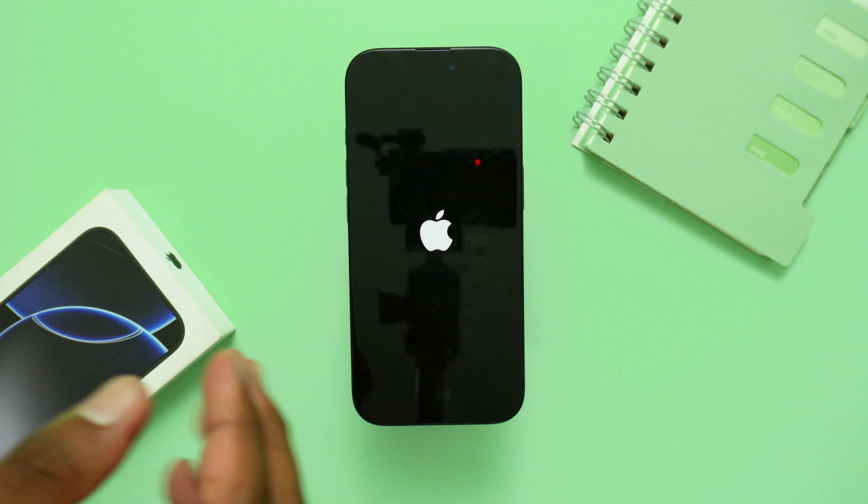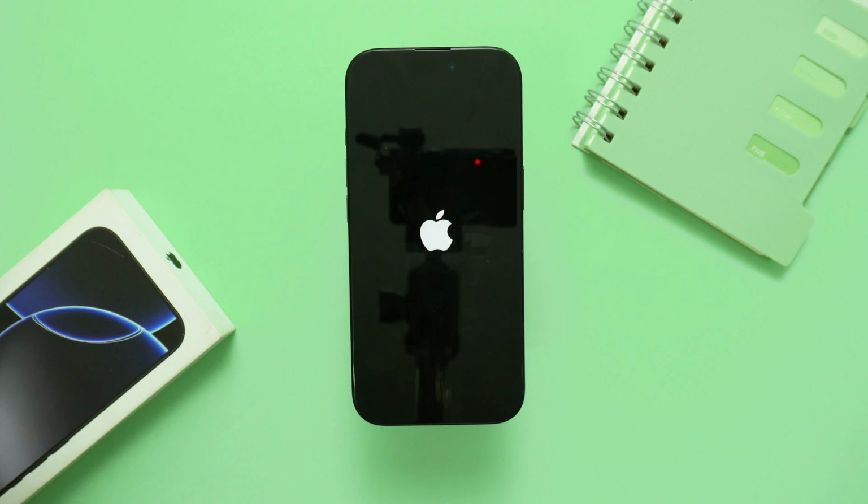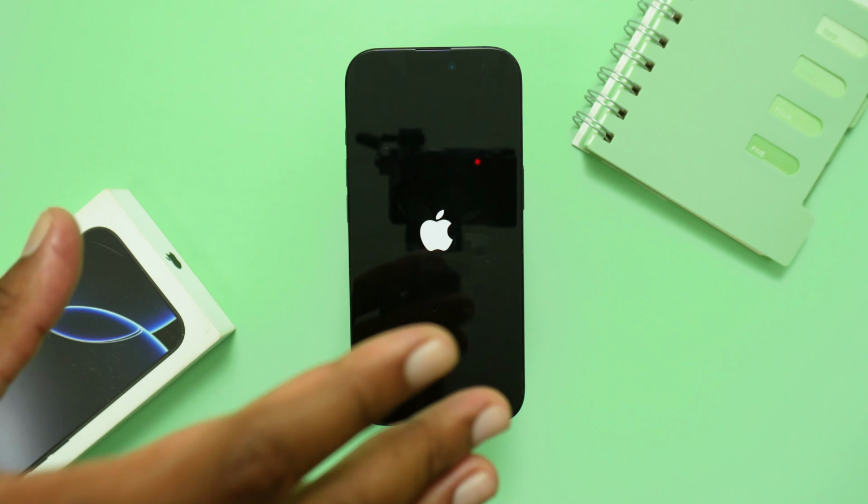There we go. All power was cut from all components, and now it's turning on as if it's coming from a deep sleep, which is very good to your phone.